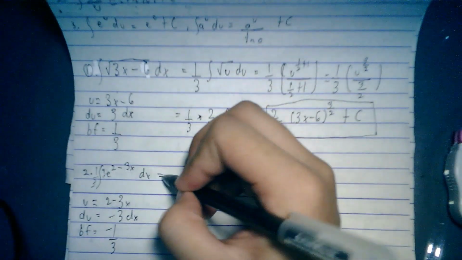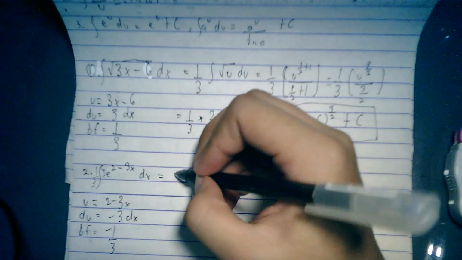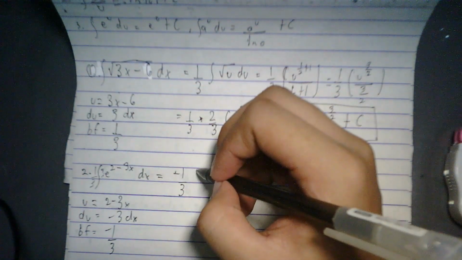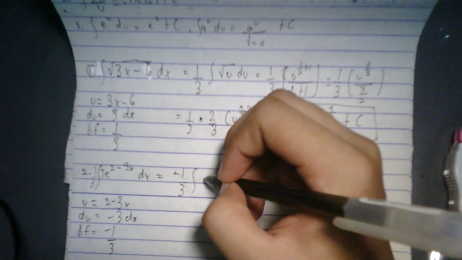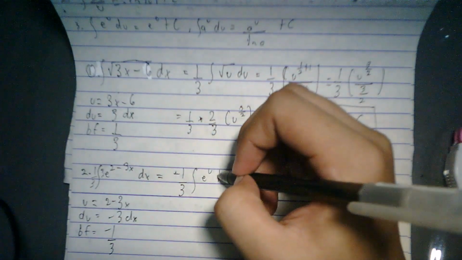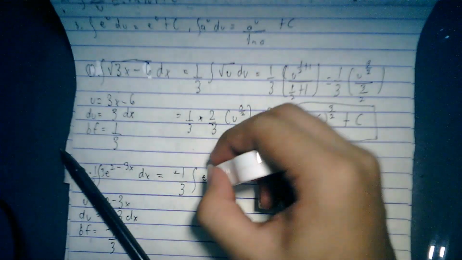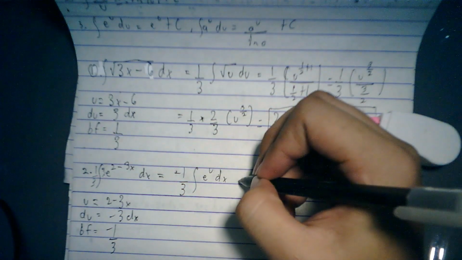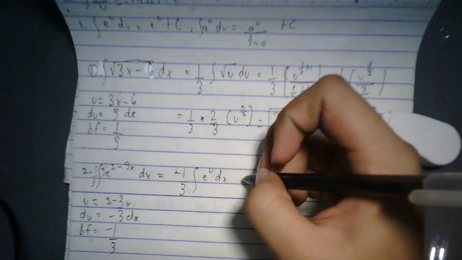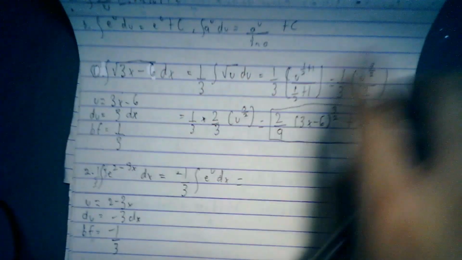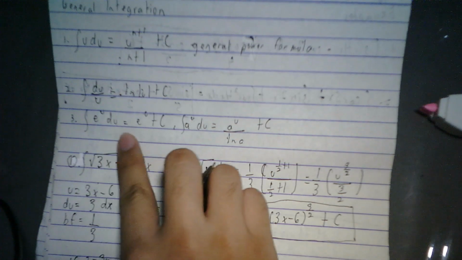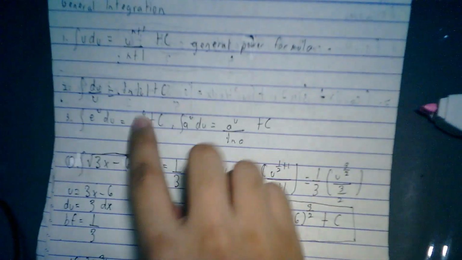Okay, moving on to 2 here. So we put the balancing factor outside, then the integral of e raised to u dx. So we all know here that the integral of e raised to u du is just equal to e raised to u plus c. So let's do that.